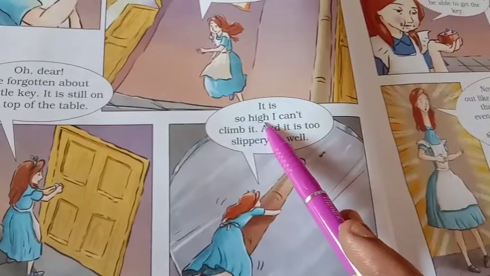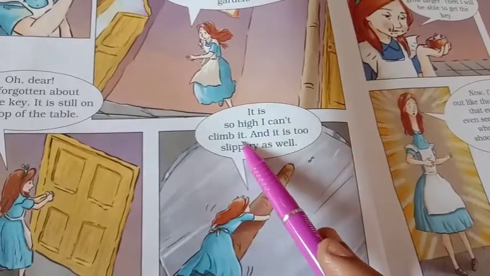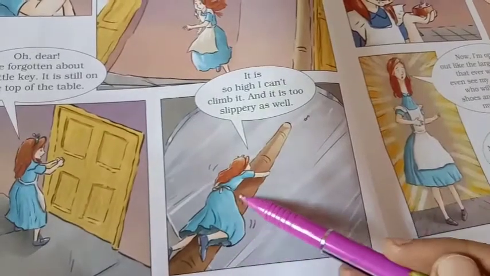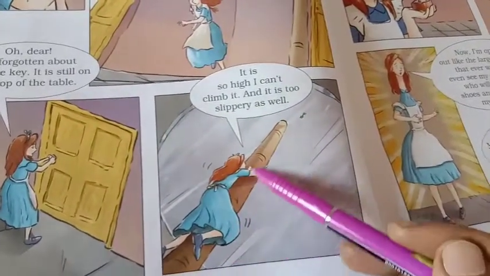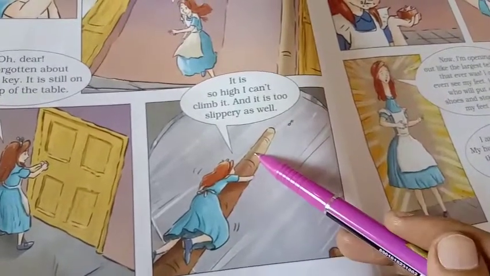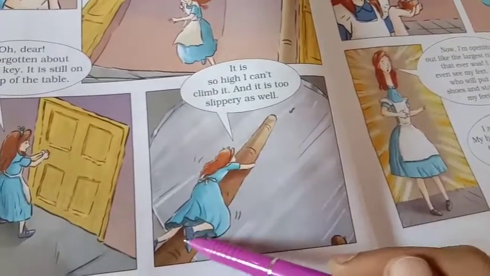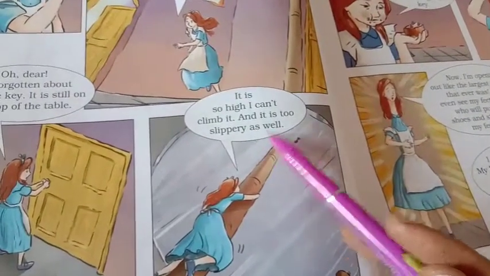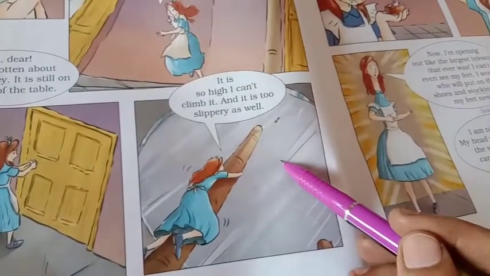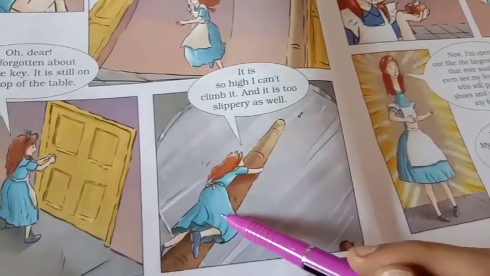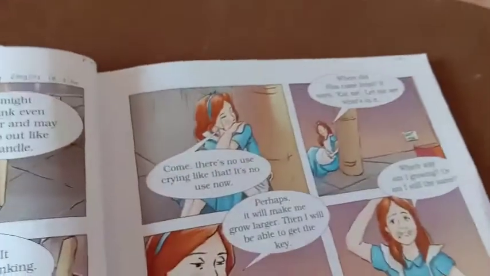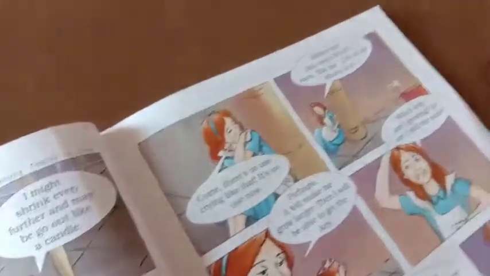It is so high. I can't climb it. And it is too slippery as well. You can see she's trying to climb the table, the leg of the table. She's trying to climb the leg, but because the leg of the table is slippery, she's not able to climb, and it has become so tall in size. The table has not grown tall. She has shrunk to such a tiny size. Okay. Next, we move to the next part of the story.